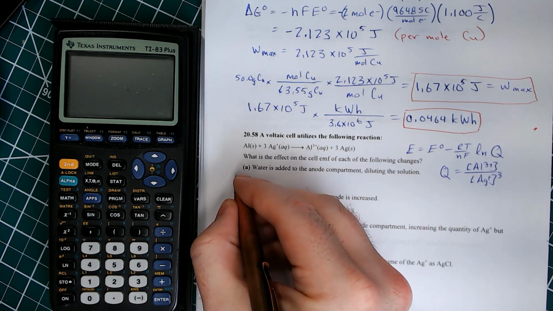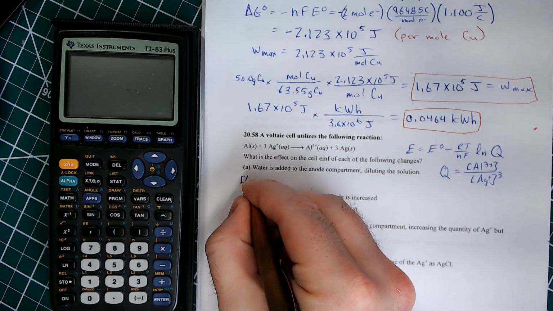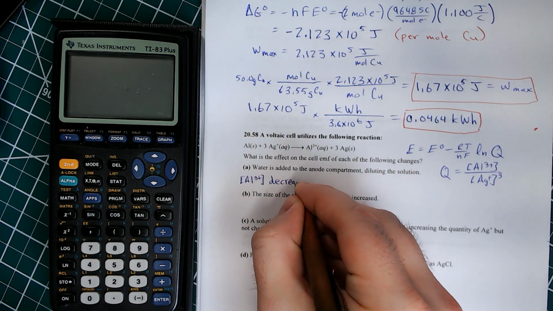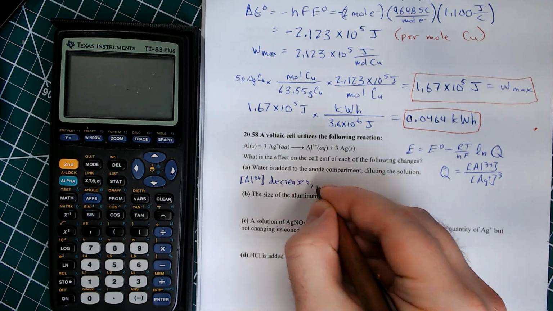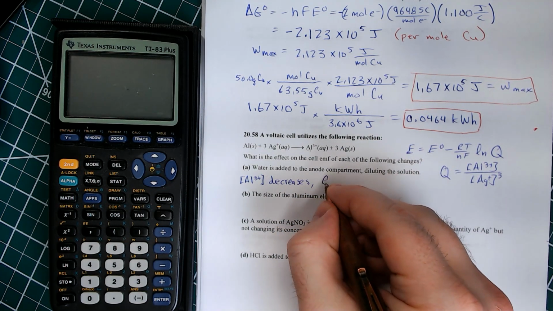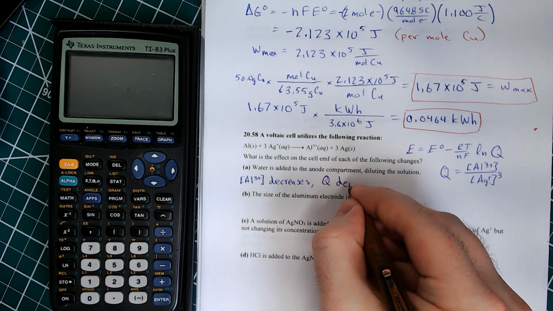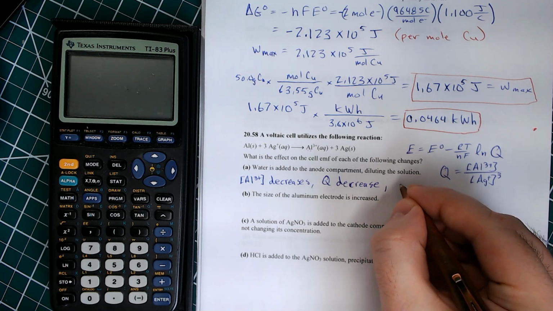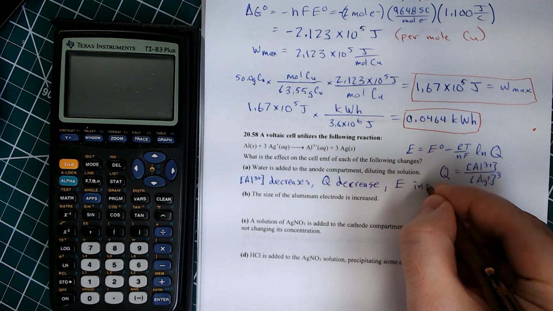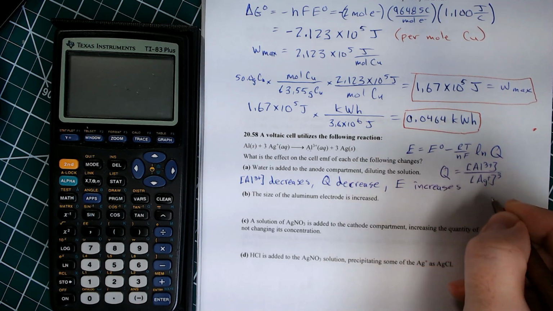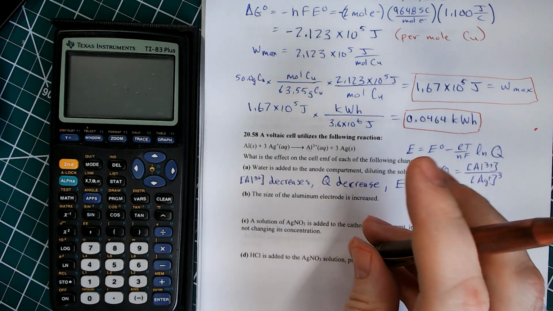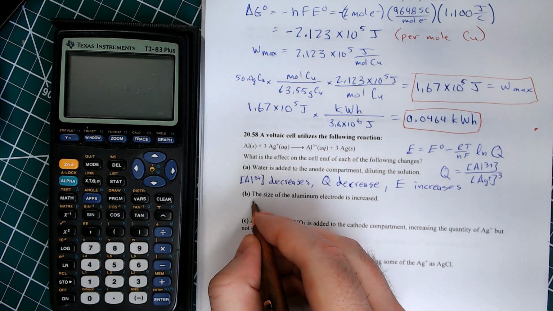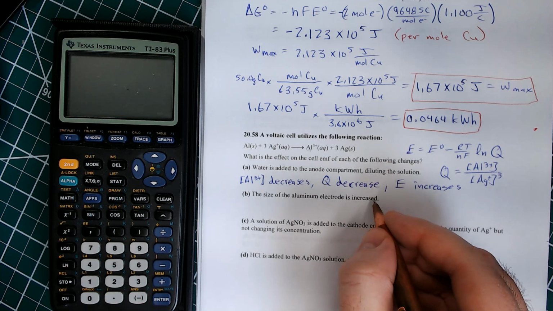So I will put this in the series of logical steps. Aluminum ion concentration decreases, which causes Q to decrease, which in turn E increases. So whenever Q goes down, E cell is going to go up, and whenever Q goes up, E cell is going to go down.